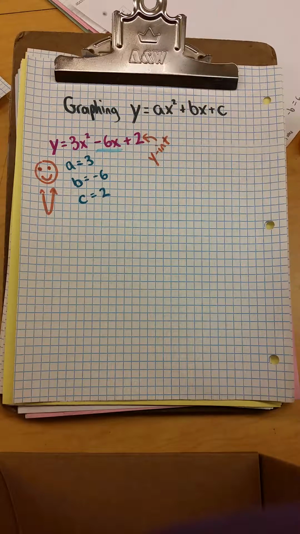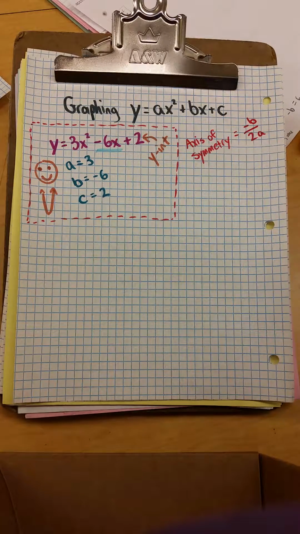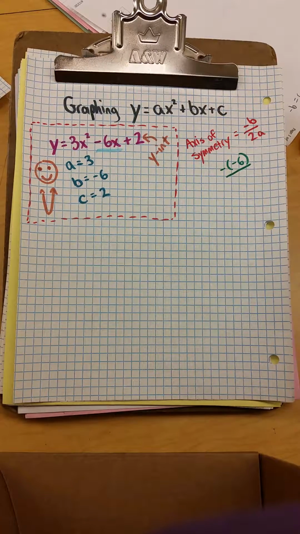Now that we've taken mental stock of what we're looking at, let's find our axis of symmetry. Remember, the axis of symmetry is found with -b over 2a. Since b is -6, negative b will be 6. 2a will be 2 times 3. -(-6) is just +6, and 2 times 3 is also 6. This is just 6 over 6, which equals 1, so our axis of symmetry is at 1.